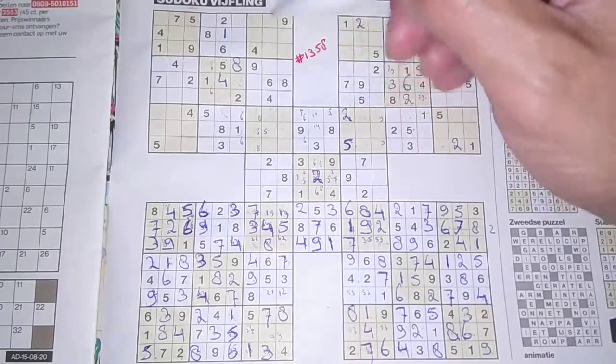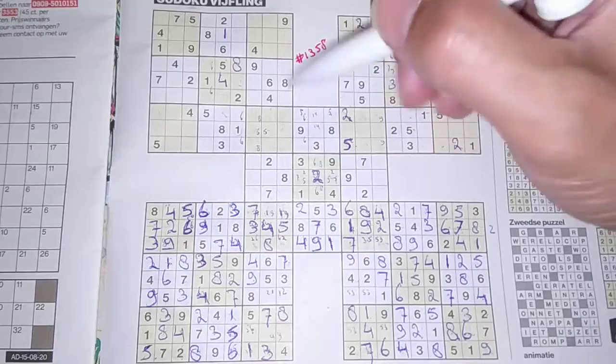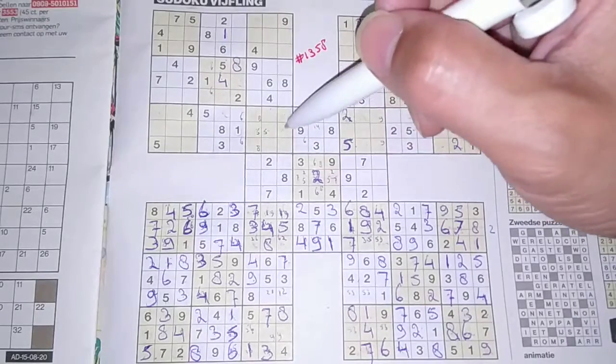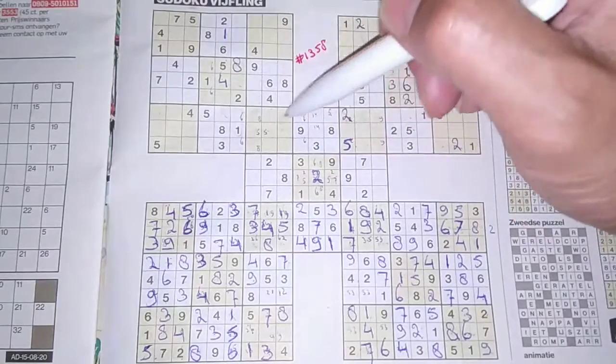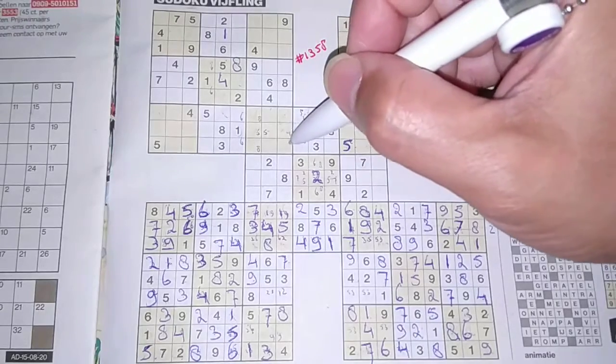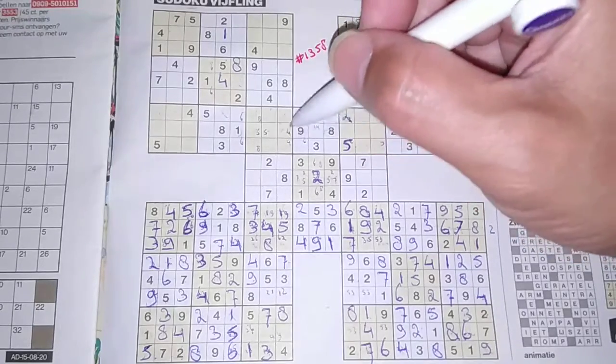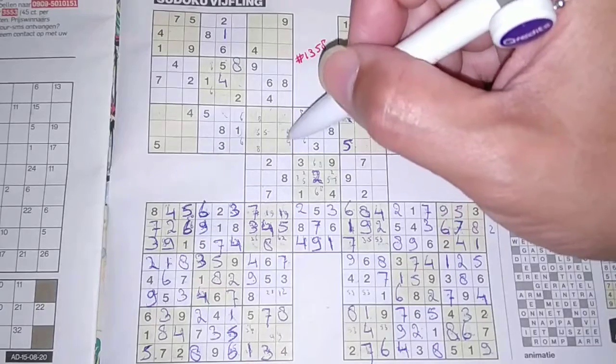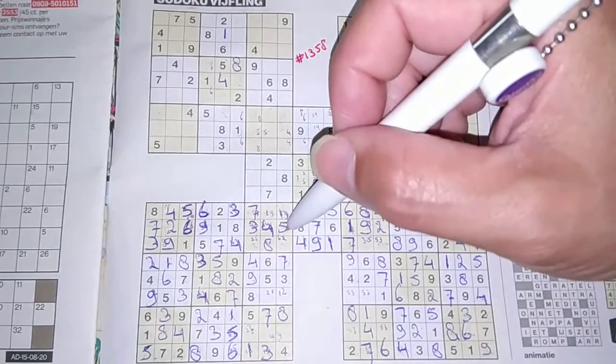4 in this column, 4 in the column next. So in the last column, the only 3 places for the 4 here, or there. We see here 4, no 4 there. 4 should be here or could be there. So we have a 4 in one of those 2 boxes in this column.